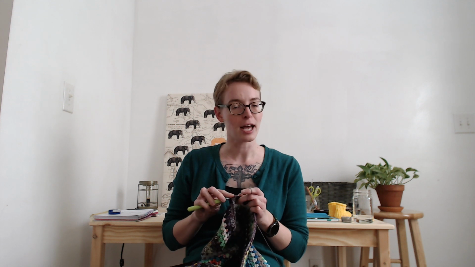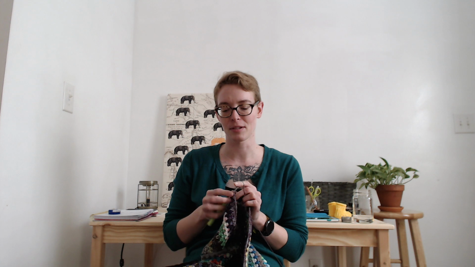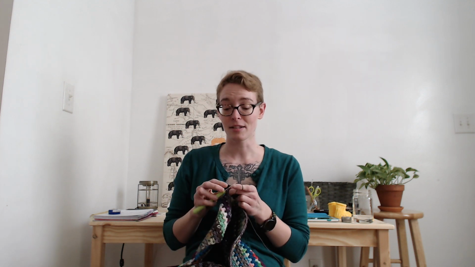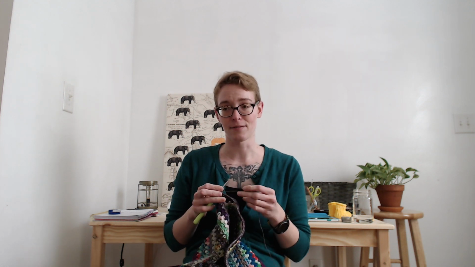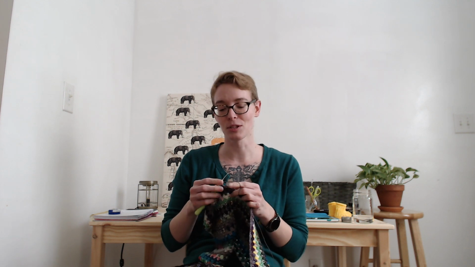Ate lots of good food. I had my first ever falafel at this place that my brother took me to on campus that was amazing. He said it's the best falafel he's ever had, and he's had falafel all over the place. So I thought it was very good. It was the first falafel I've ever had, so far it is indeed the best. But it was really good.